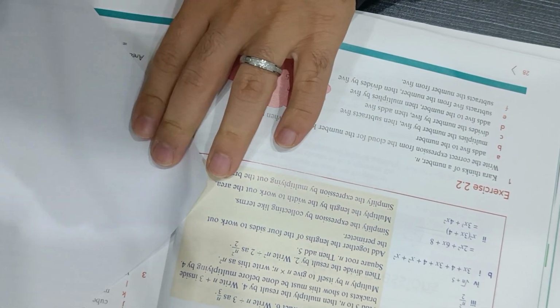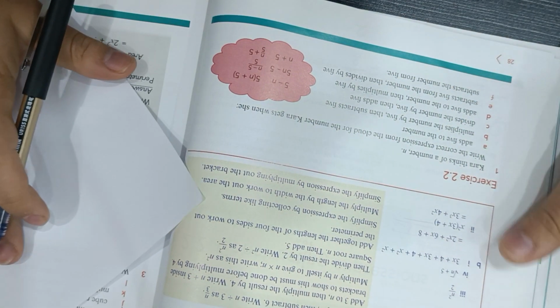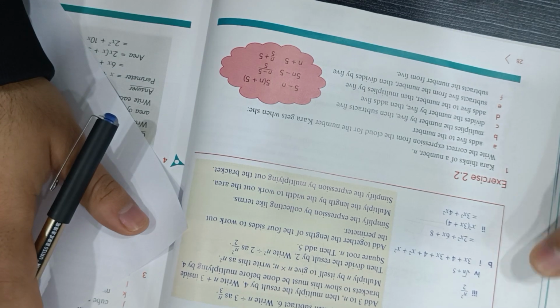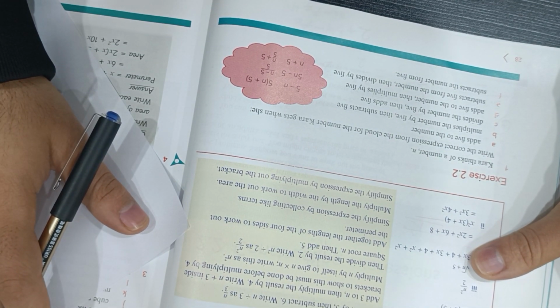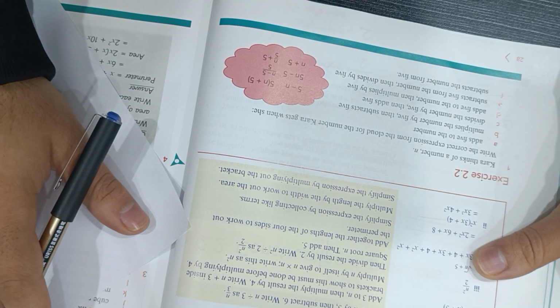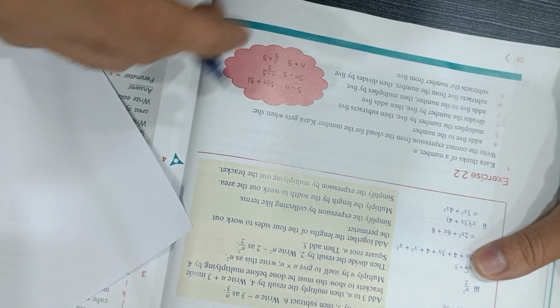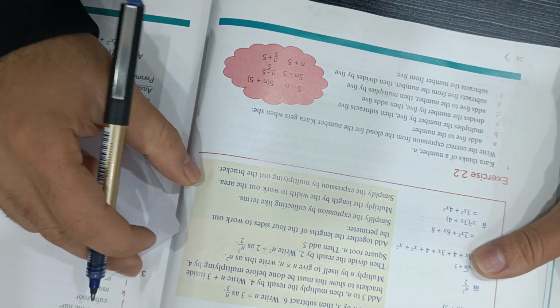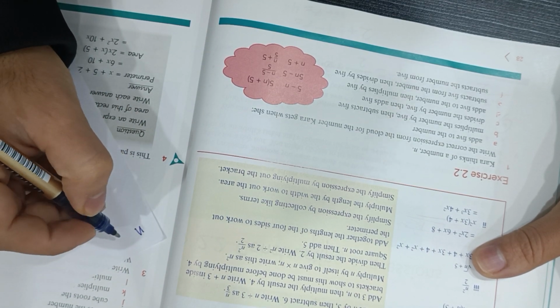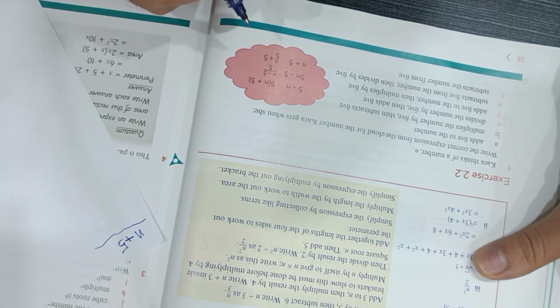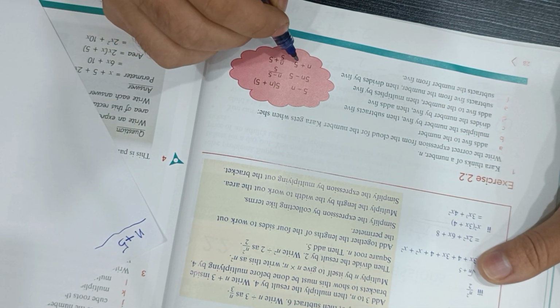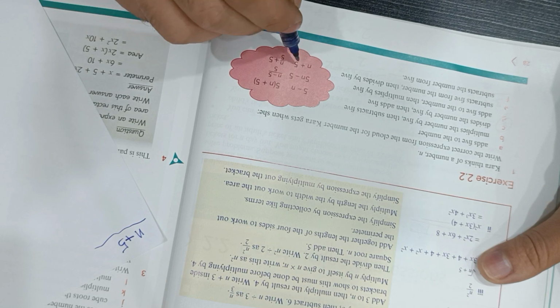Let's bring our paper. All right. Kara thinks of a number n. Write the correct expression from the clouds for the number Kara gets when she adds 5 to the number. So our number is n. Add 5 to it means add 5. So here is our expression, and as you can see in our cloud, we have n plus 5. Here is the answer of part A.